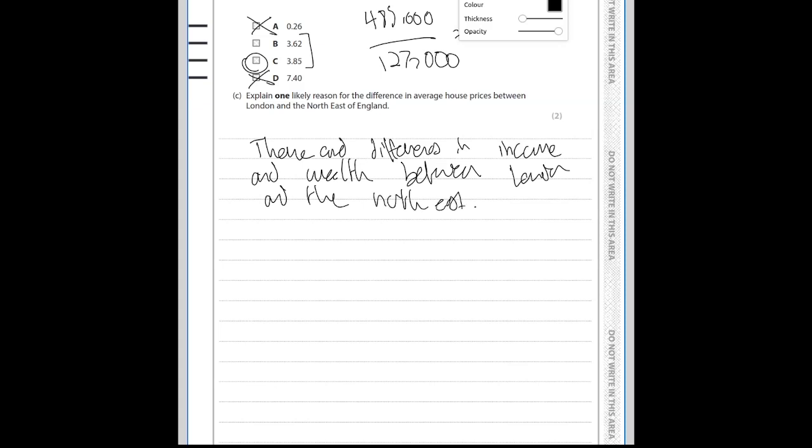This isn't going to be enough alone. I mean, this is technically an answer. This will get you 1 point. You are going to then have to explain what this means, why this affects things.